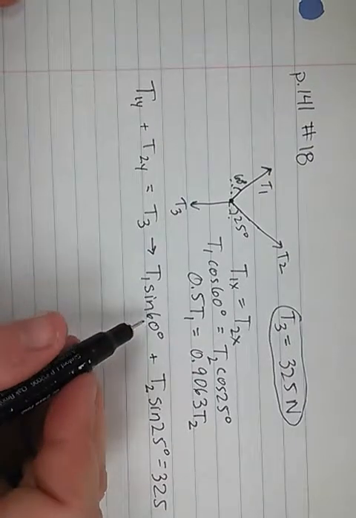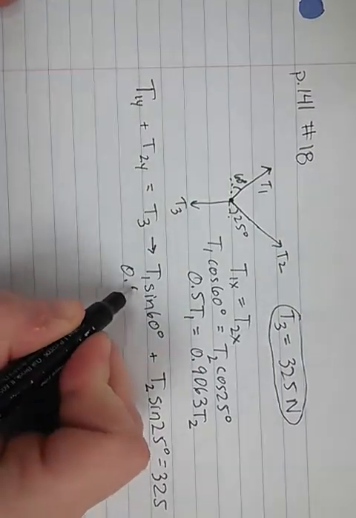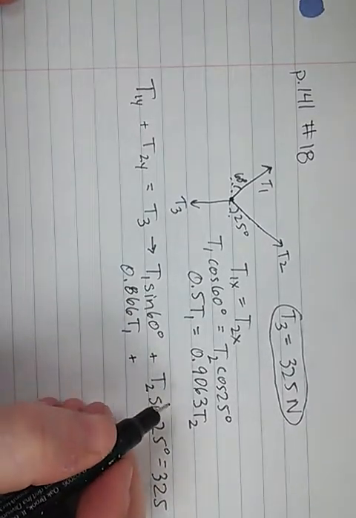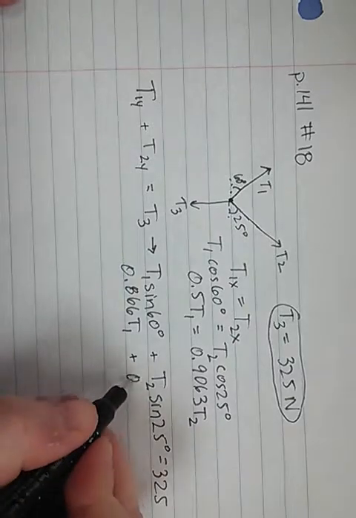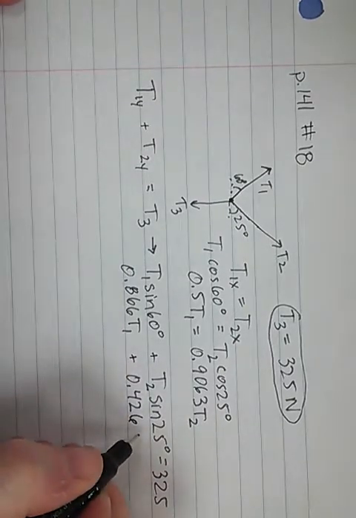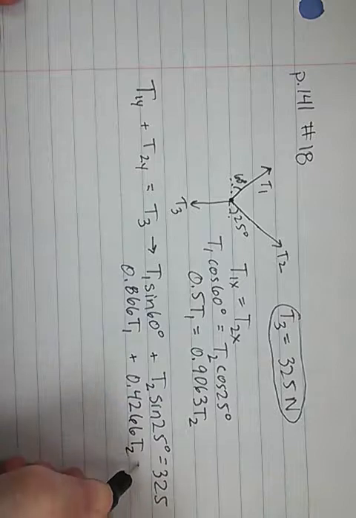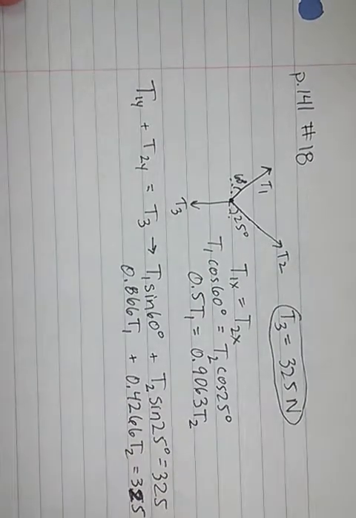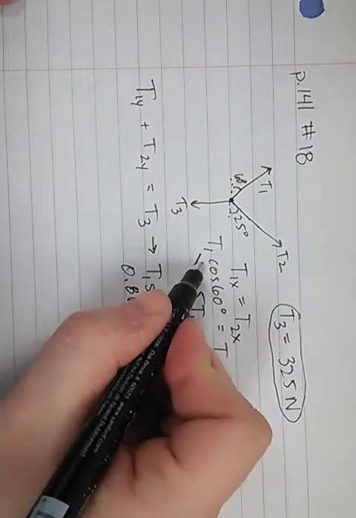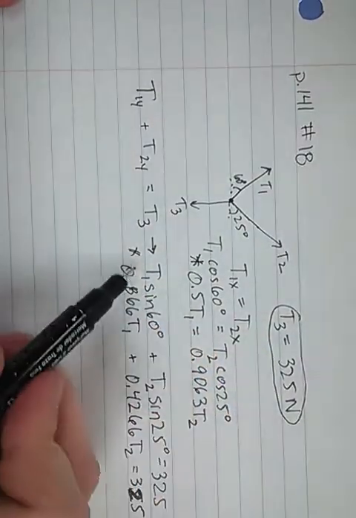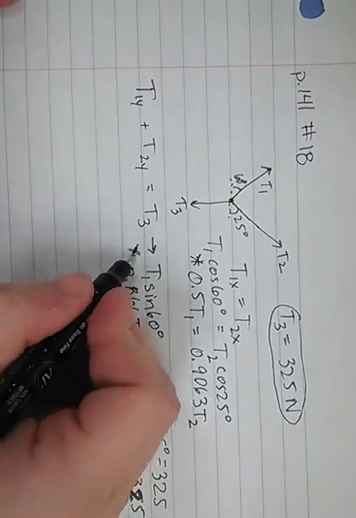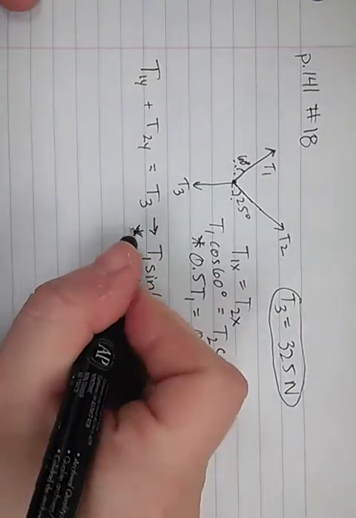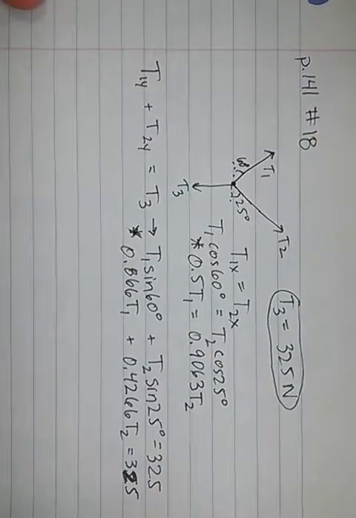So the sine of 60 degrees is 0.866. And the sine of 25 degrees is 0.4266. Oops, 325. Okay. So again, we have 2 unknowns, T1 and T2, and we have 2 equations. We can utilize a system of equations to solve for T1 and T2.